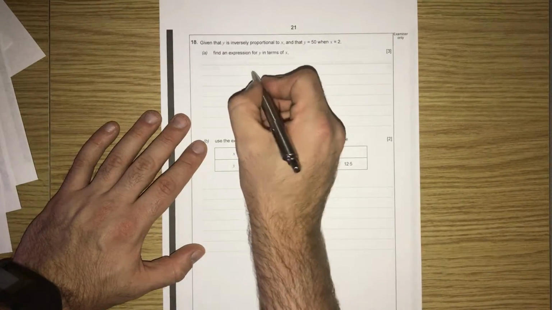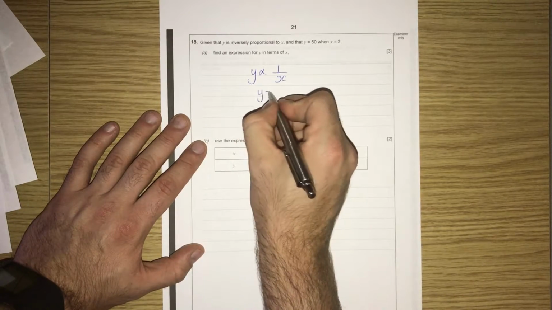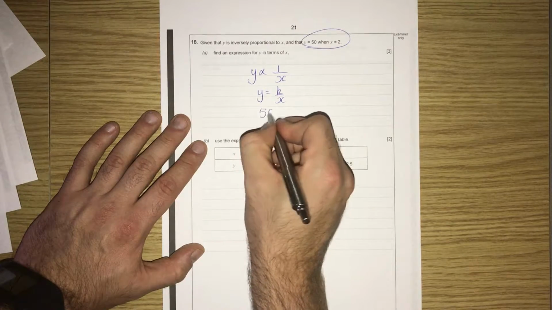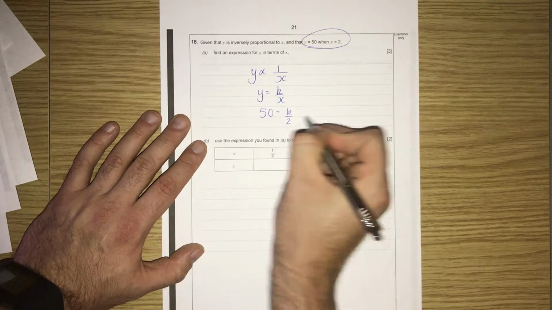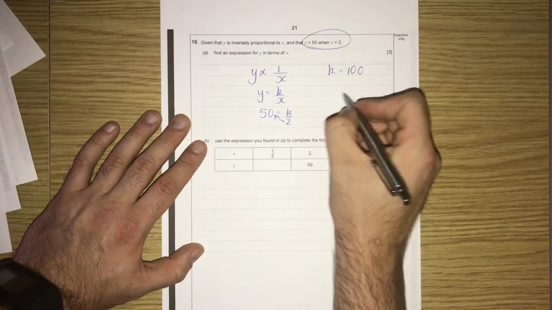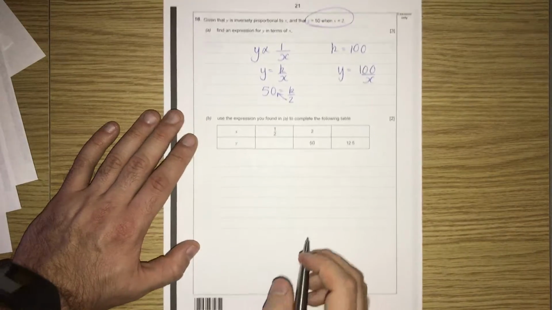Question 18. Y is proportional to 1 over X because it's inverse. Put K over X. Use these values. So 50 equals K divided by 2. So K equals 100. Take the 2 up and multiply. So we find that Y equals 100 divided by X.